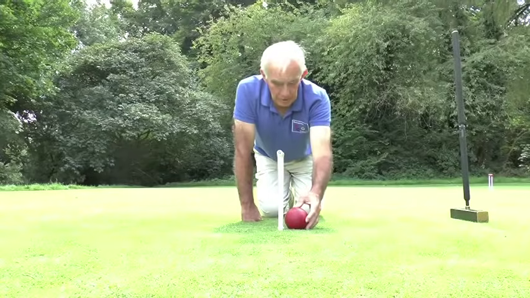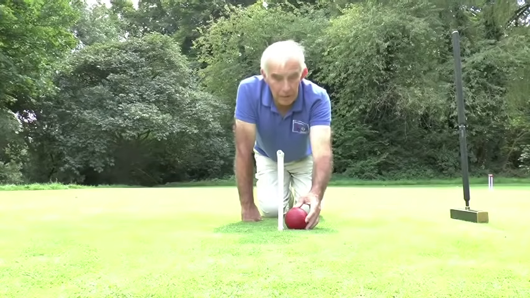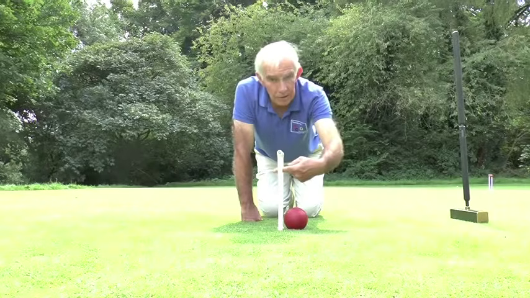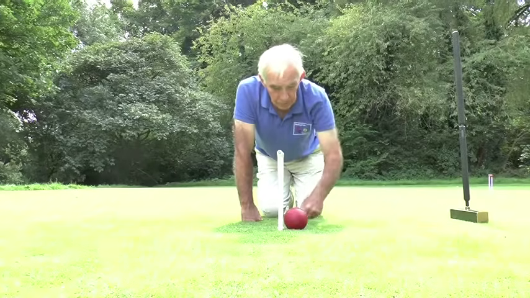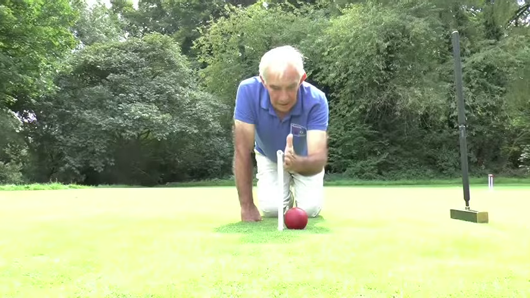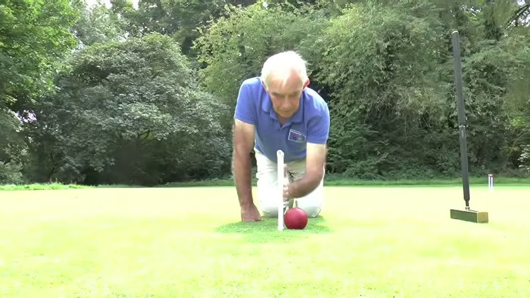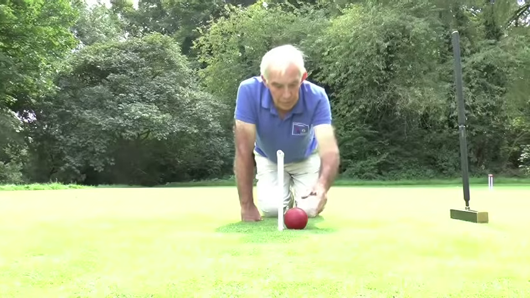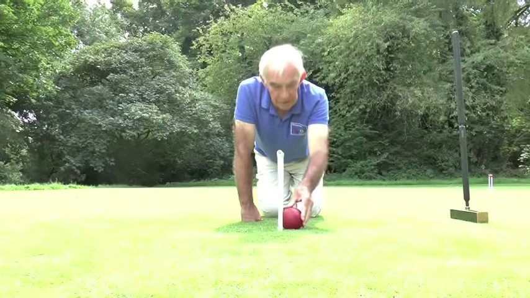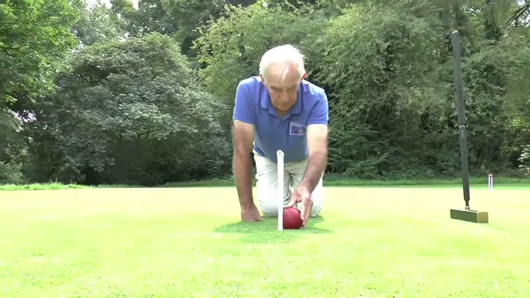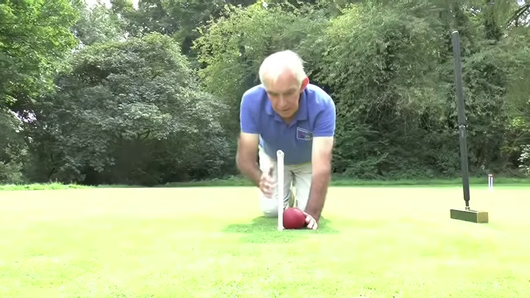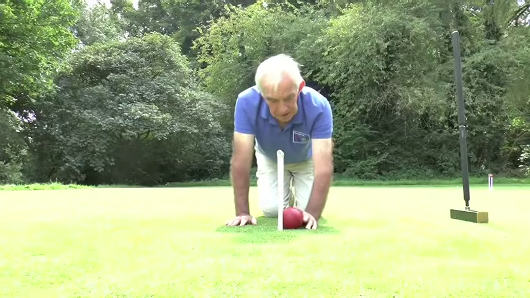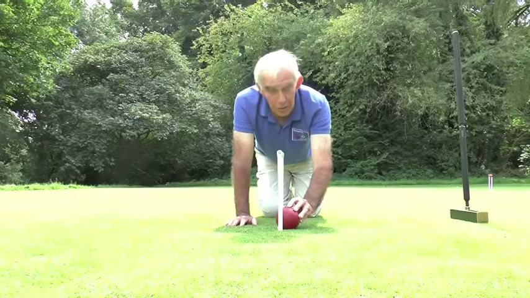So how do we know when a ball has run a hoop? Here we are at hoop 4, and the direction of play is right to left on your screens. The red ball is currently outside the plane of the hoops on the playing side. When it breaks that plane, it is said to be in the jaws of the hoop, and it's not until it breaks the plane of the hoop on the non-playing side, this side, that it is said to be beginning to run the hoop.